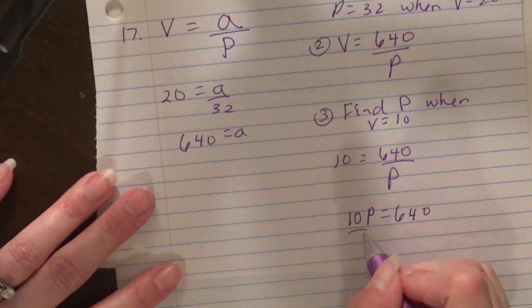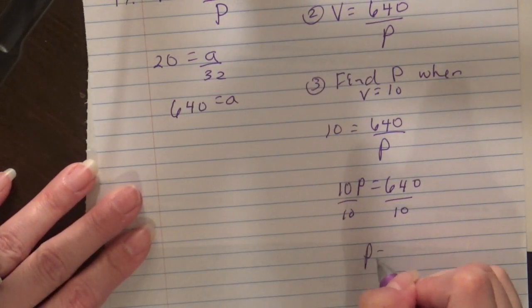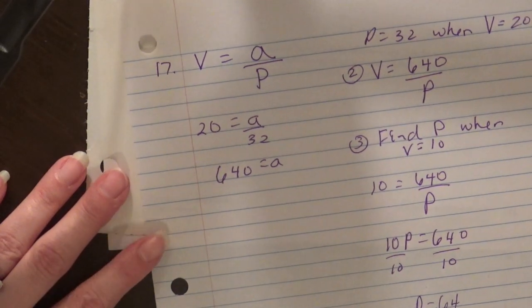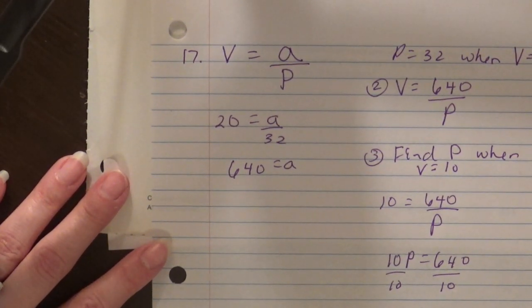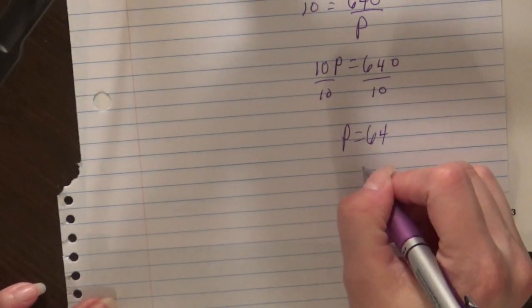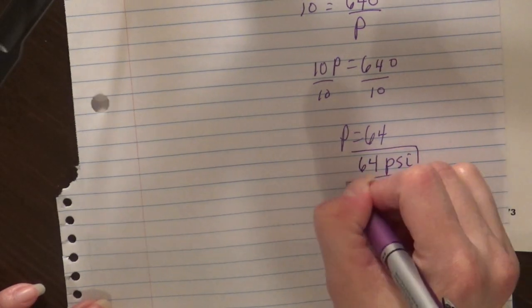And then divide by 10. P equals 64. And then the units for the pressure were pounds per square inch, which can be written as PSI. So my answer is 64 pounds per square inch, PSI.